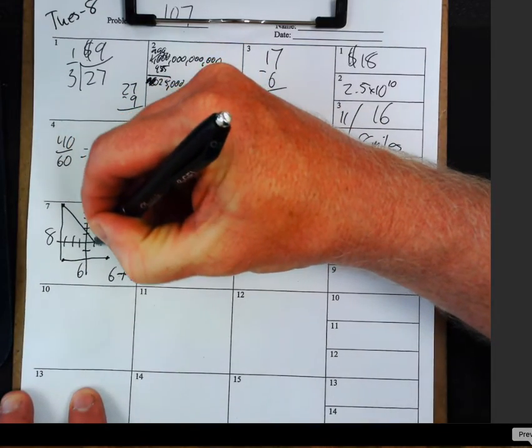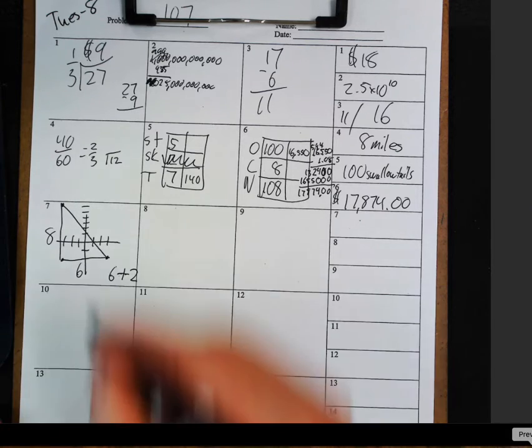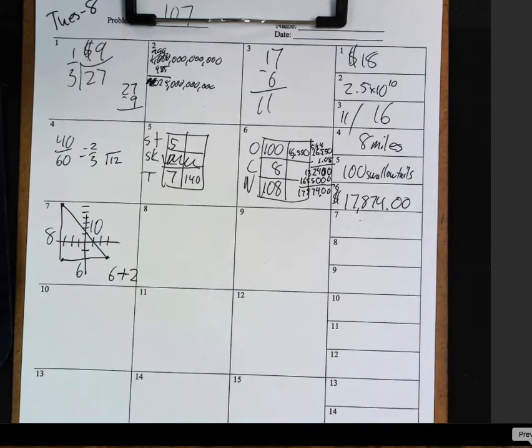Now Pythagorean theorem kicks in. I have a 3, 4, 5, double, 6, 8, 10. I have a 6, 8, 10 right triangle. So that's a multiple of 3, 4, 5.